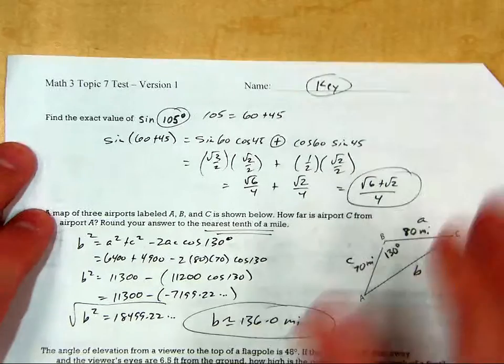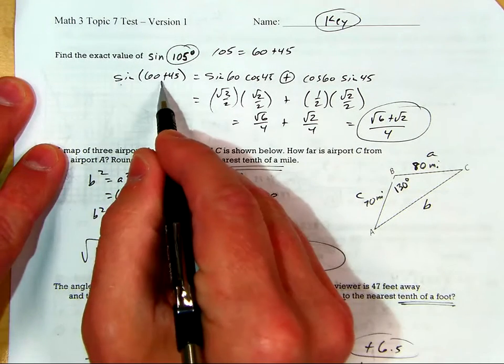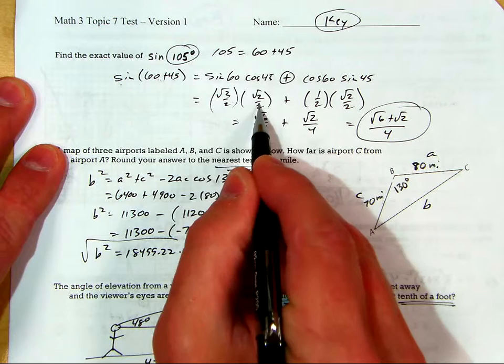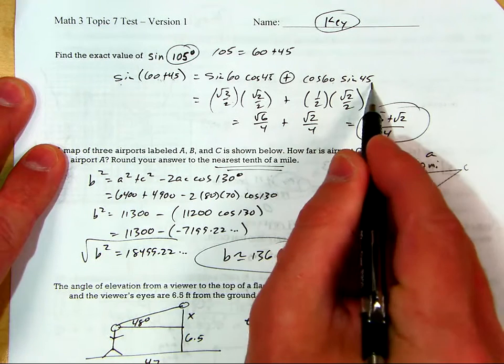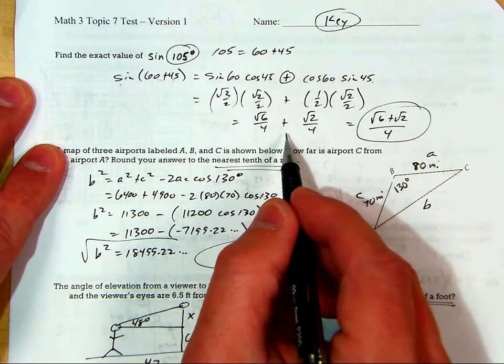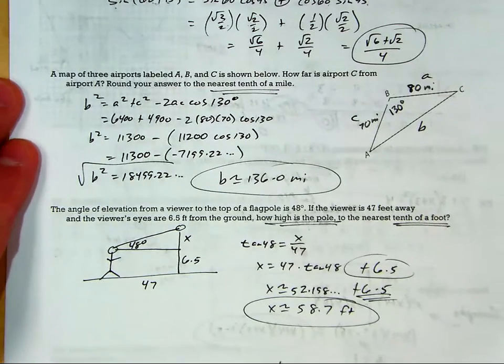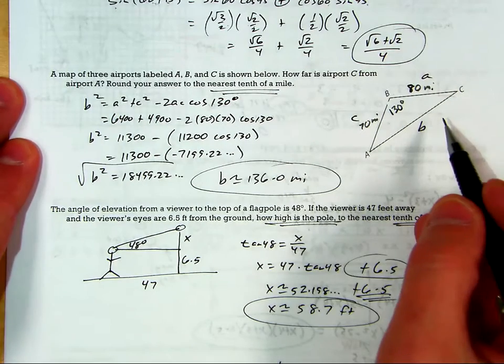The next page is sum of, I use sine, and it's a sum of 60 plus 45. Okay, you break up 60 and 45 as it says with the formula, and use the unit circle standard measurements, multiply together. The airport problem here was designed to be used with law of cosines.